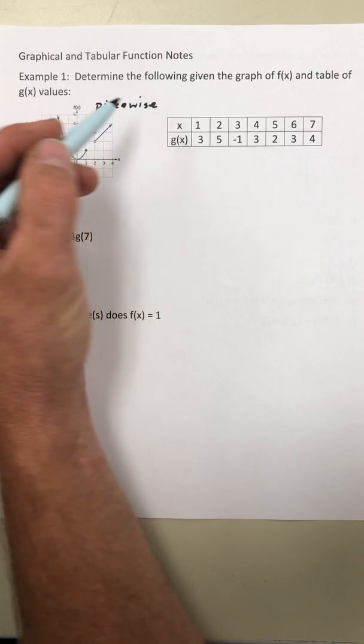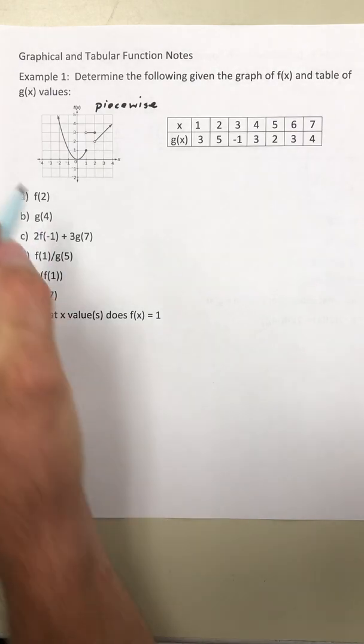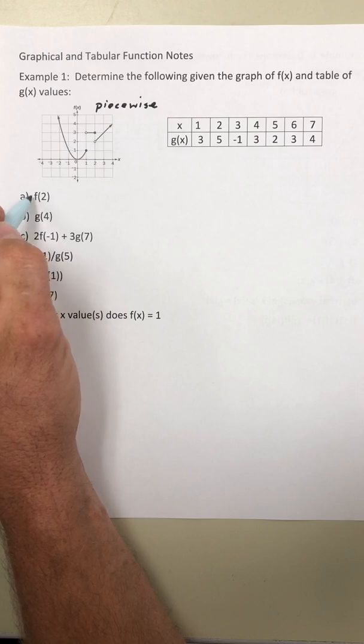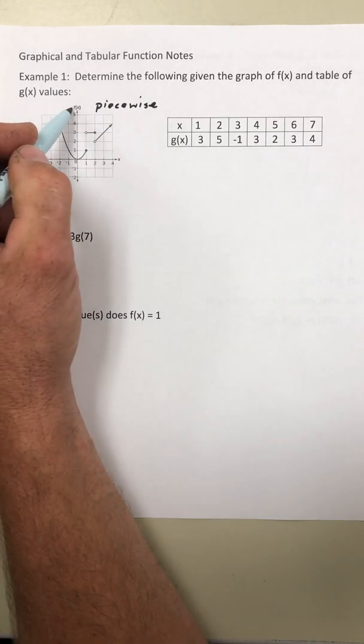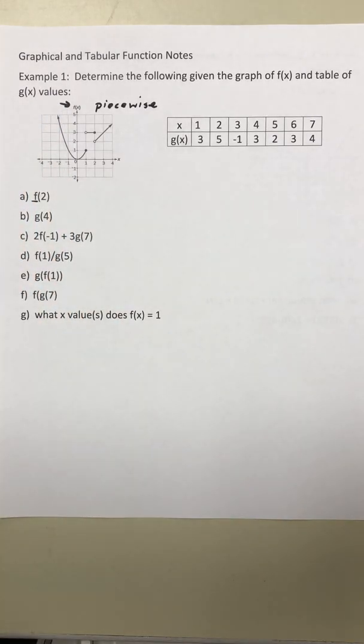Not that you have to remember that now, but we will study piecewise functions later on in the year. So this will give you a kind of an introduction on what a piecewise is and what it looks like. So how do I find, or what do I look for when I find f of 2? Well, to start with, it's going to tell us what function to work with. So we're working in the f function. So notice here, it's labeled as f of x, and we'll find f of 2.